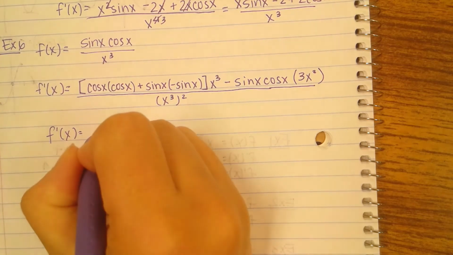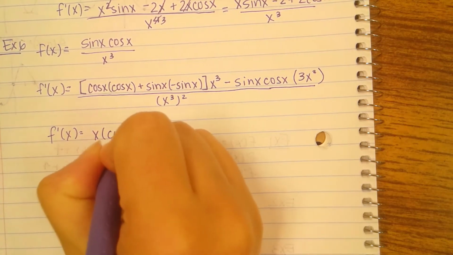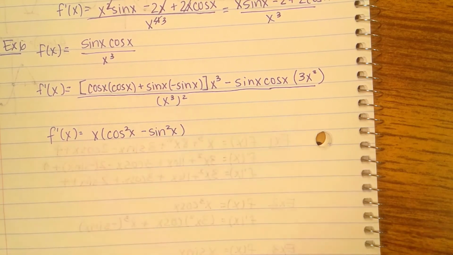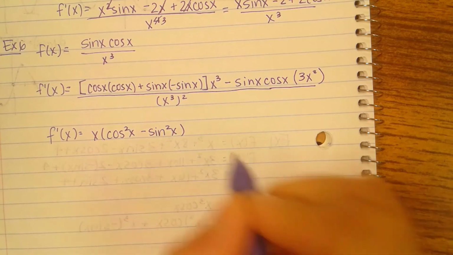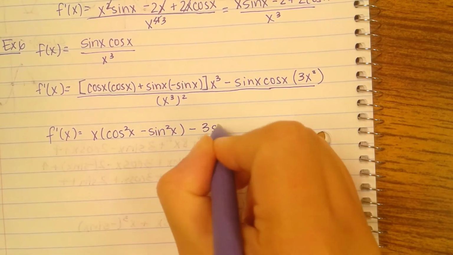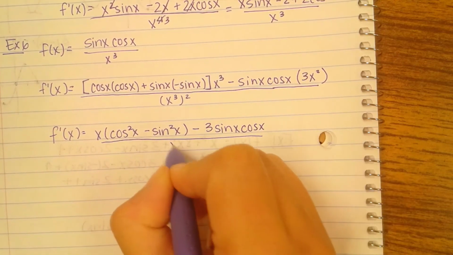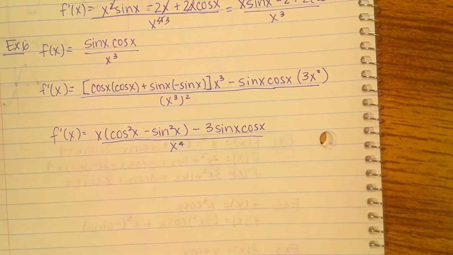You should end up getting x times cosine squared x minus sine squared x minus 3 sine x cosine x, over x to the fourth. You could distribute that x and write it in different ways and factor it out differently, but that's what you should get here at the end.